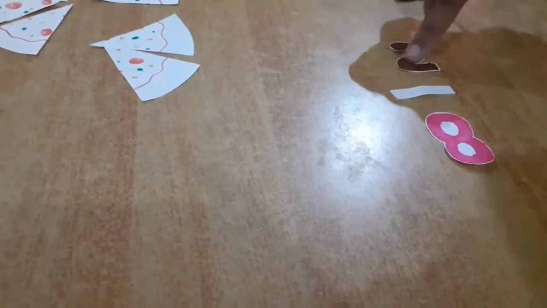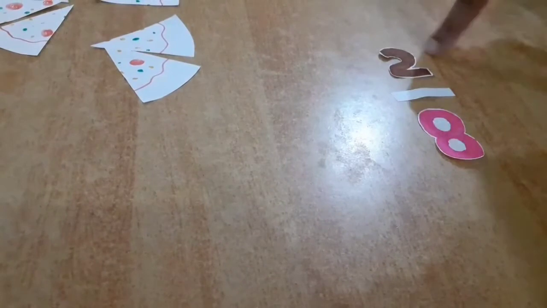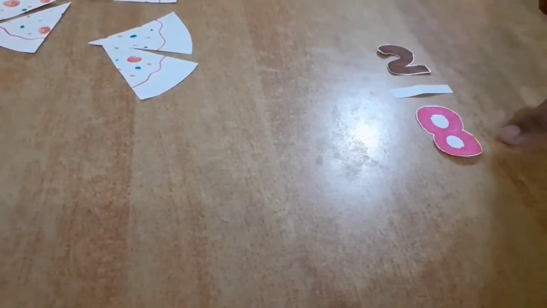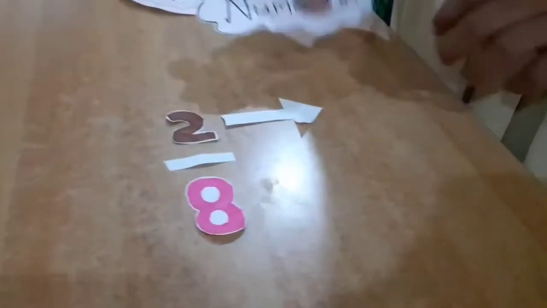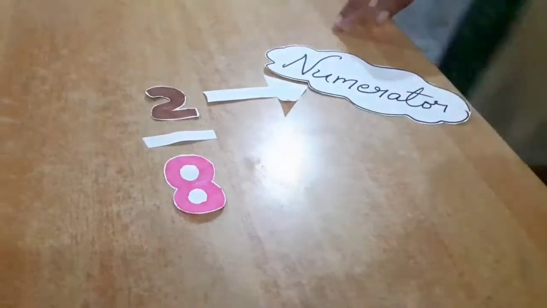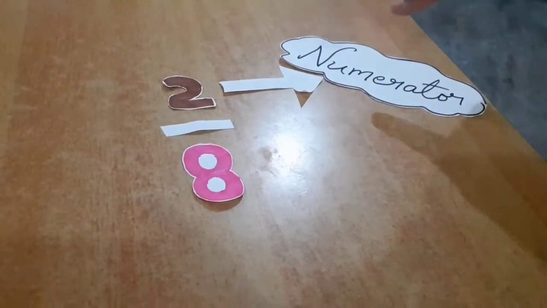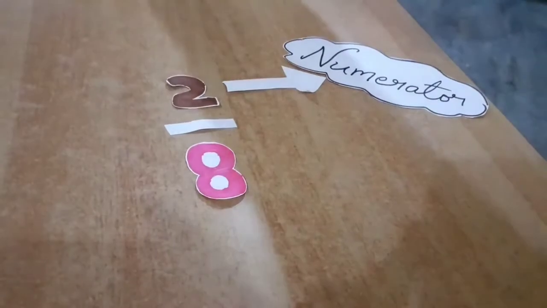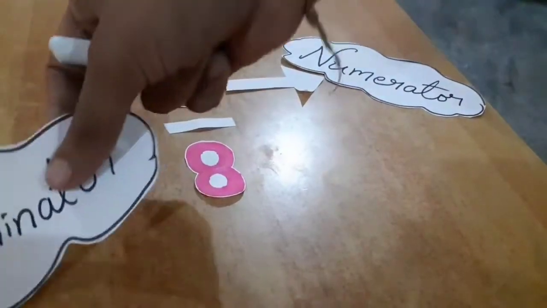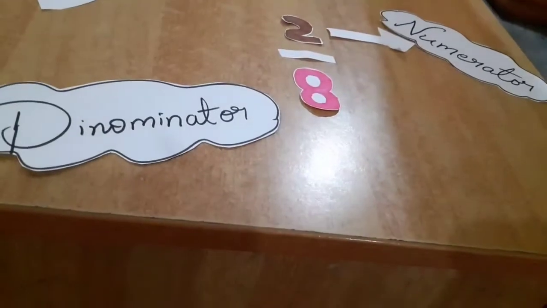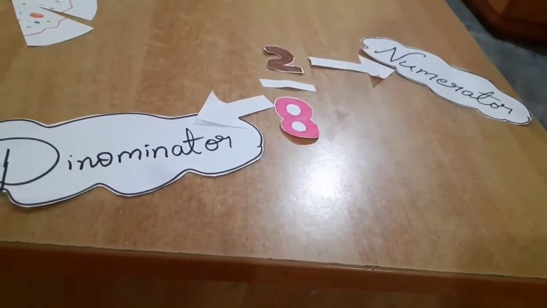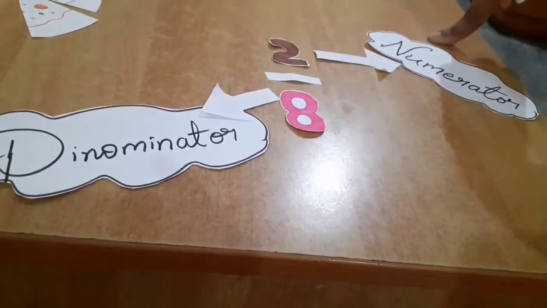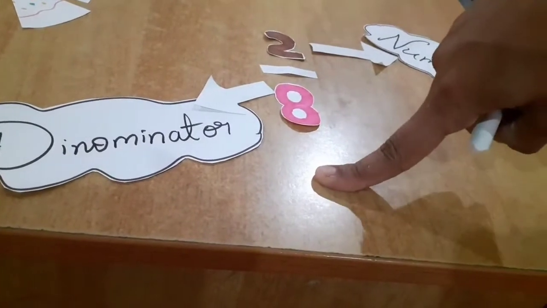And you have to know what these numbers here are. It is not just a number. You have names for these. You have 2 numbers here, no? One is up, one is down. You call the number which is up as numerator. And what is the number which is down here called? It is called denominator. So remember this, children, the number up is called numerator, the number down is called denominator.